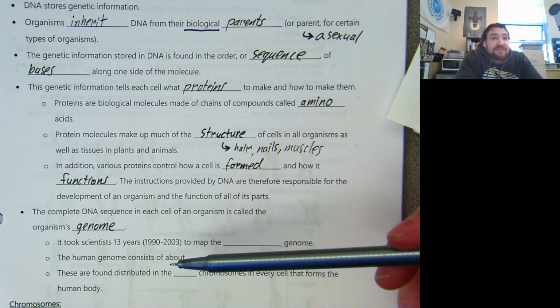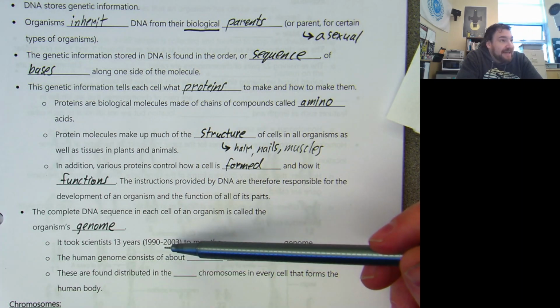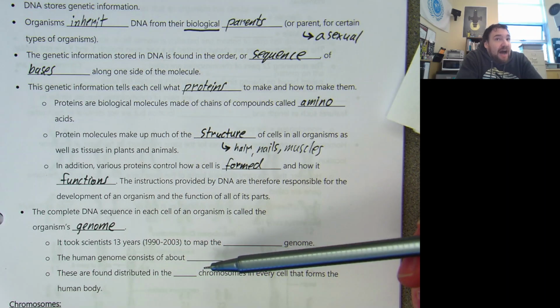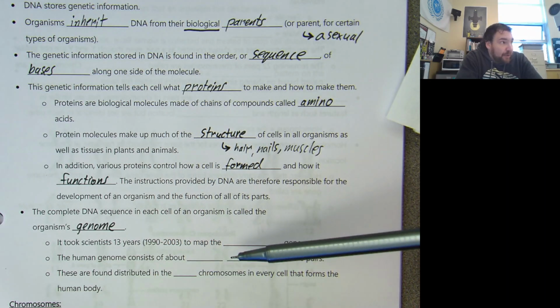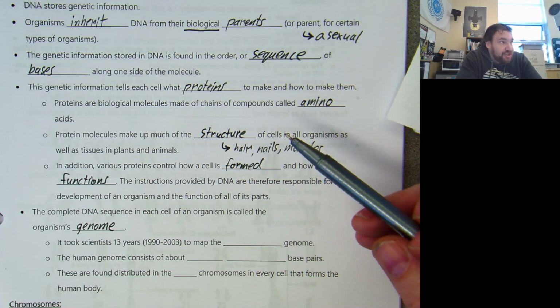It took scientists, yes, it took scientists 13 years, from 1990 to 2003. I was in grade 10 when this was announced. They mapped it successfully. The project was completed.